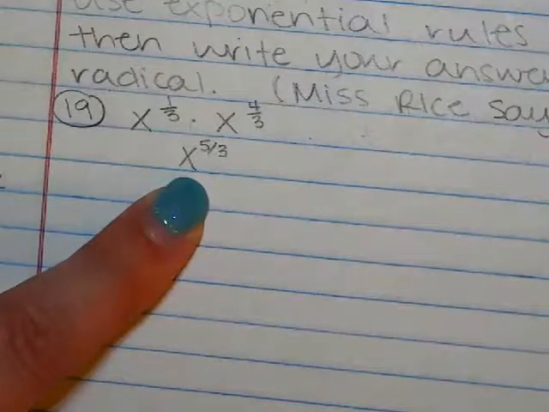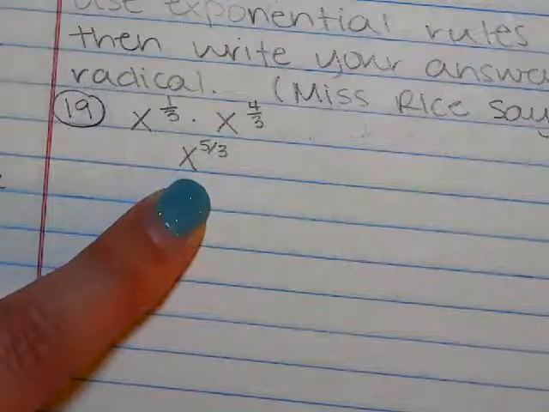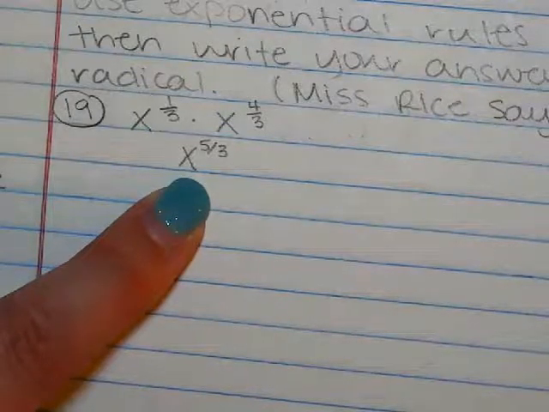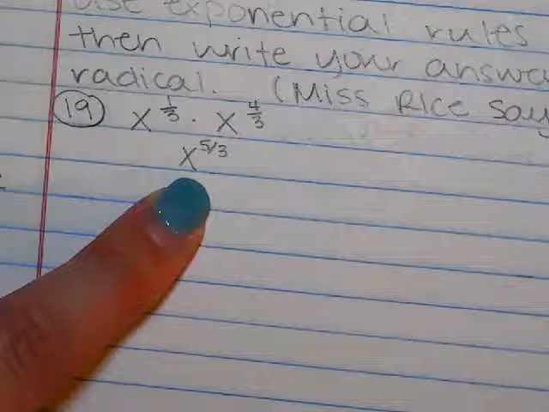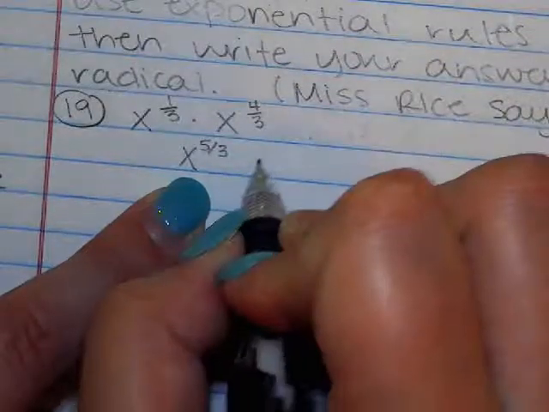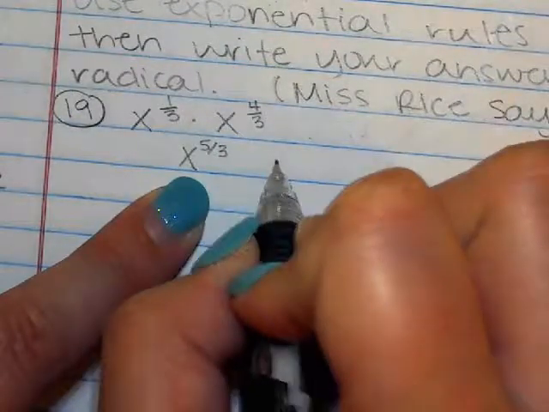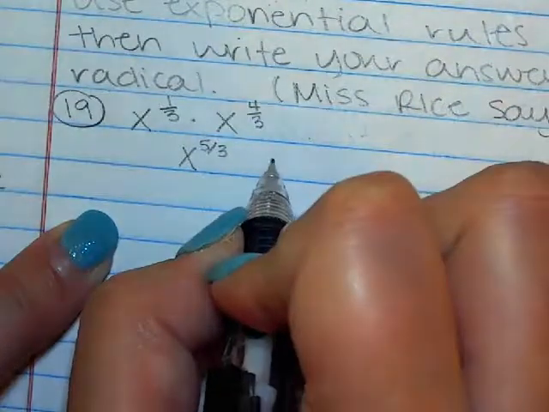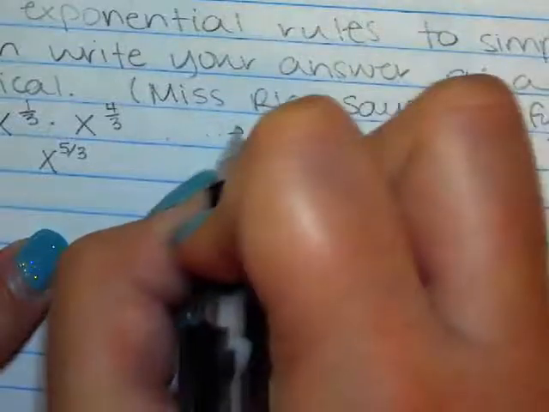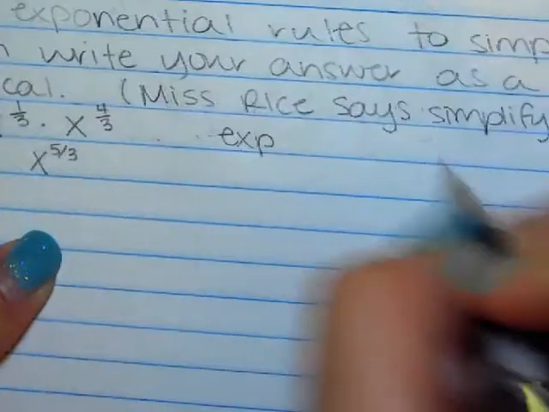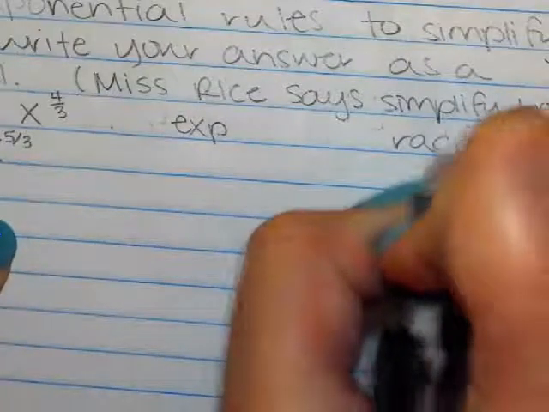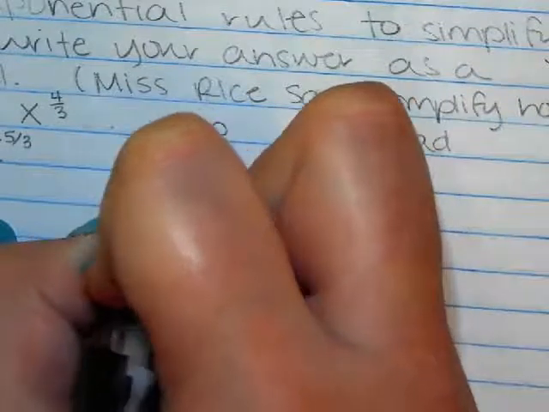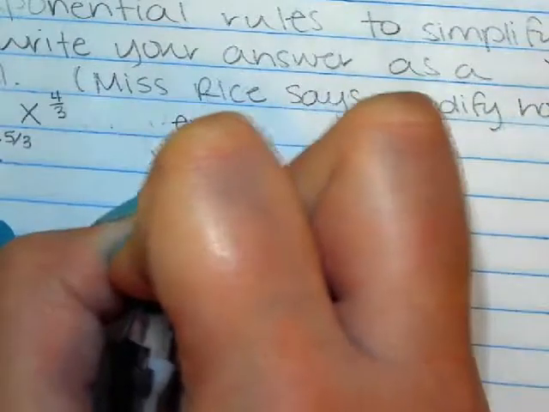So you would say, I added the two fractions together, now let me split it apart. The exponential way would say x to the 3/3 times x to the, if we had 3/3, how many thirds do we have left over if we have to have 5? 2/3.